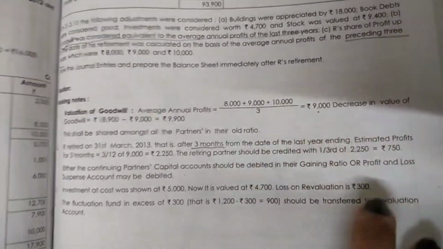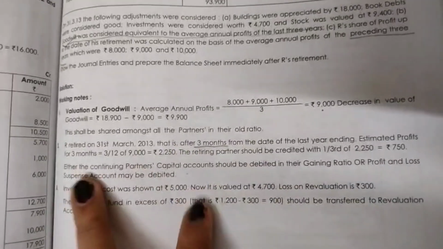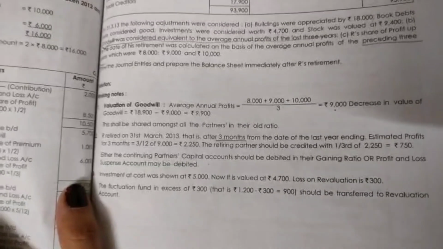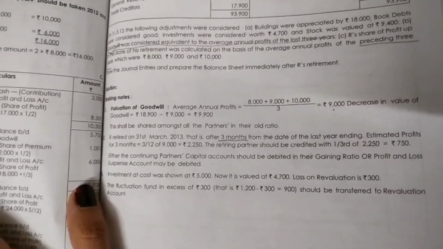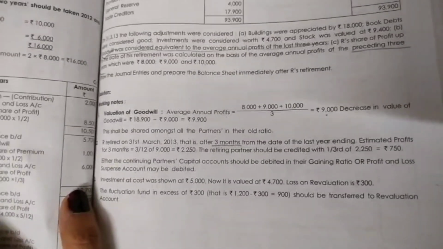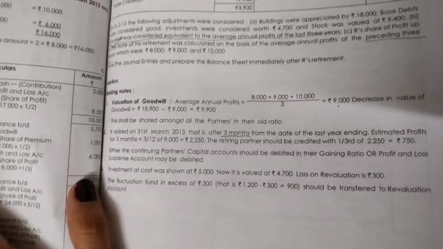What is the next option they are telling about? Profit and loss suspense account may be debited. So you'll be asking me, what is this profit and loss suspense account? This profit and loss suspense account is an account where we actually write the estimated profits. So let me tell about it now.